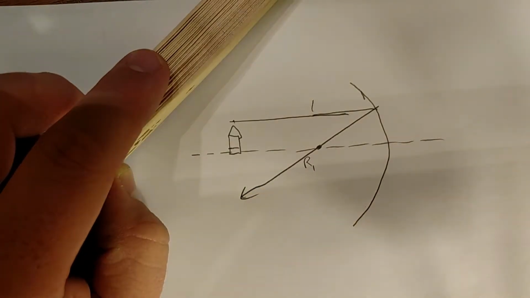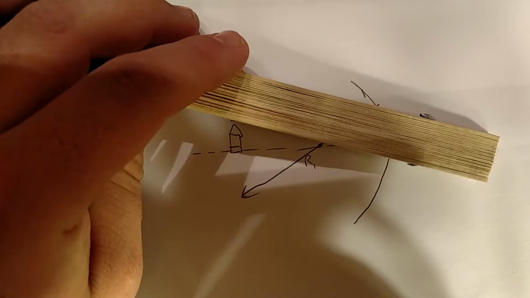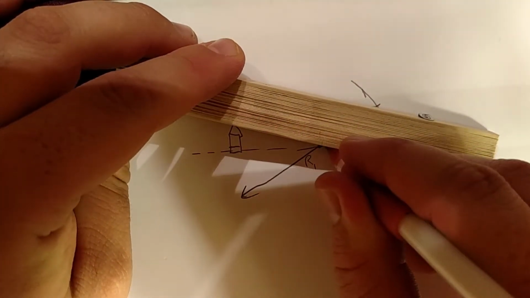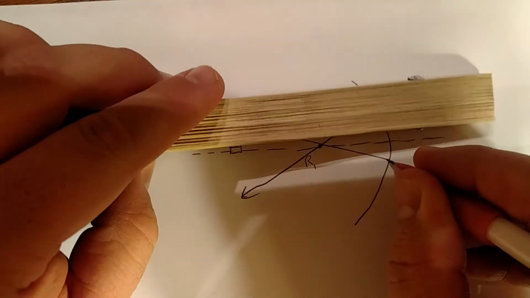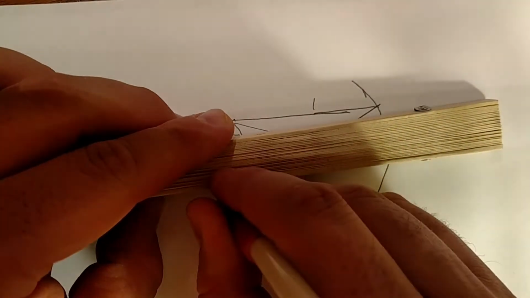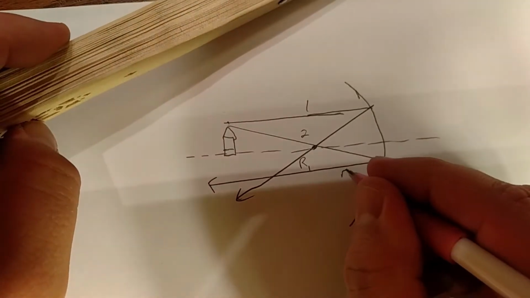Now the next set of lines starts at the top of the pencil and goes through the focal point. So we draw that line using our straight edge, which is totally not a fan, and then that particular ray reflects parallel to the baseline. Those ones are labeled 2 and R2.